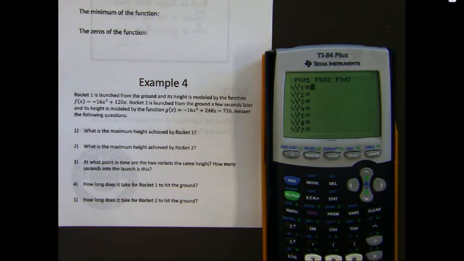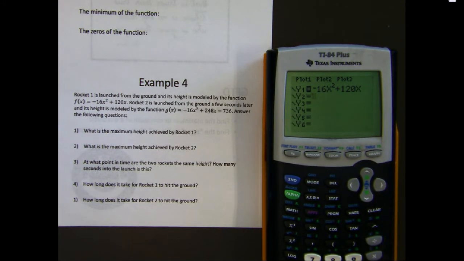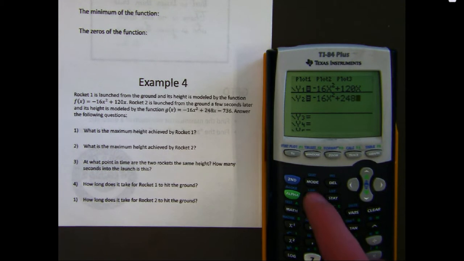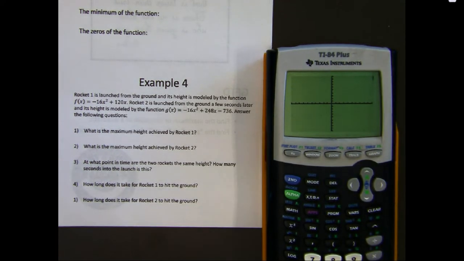So first function, negative 16x squared plus 120x. For the second function, we've got negative 16, not negative 13, negative 16x squared plus 248x minus 736. So when you graph this, your graph probably ends up looking a little bit like this, which doesn't do you a whole lot of good.